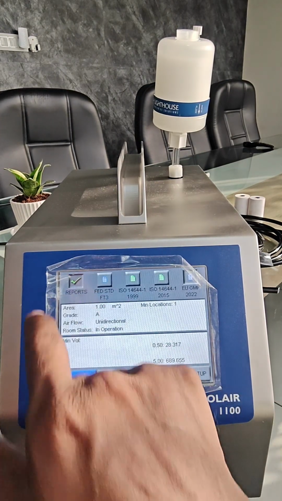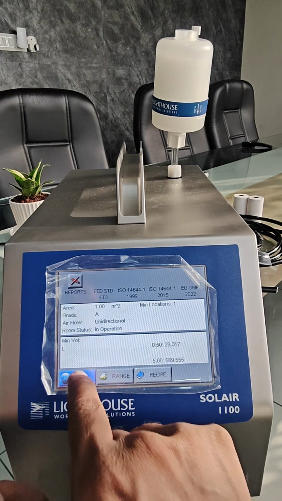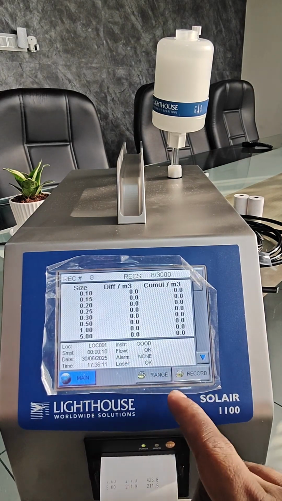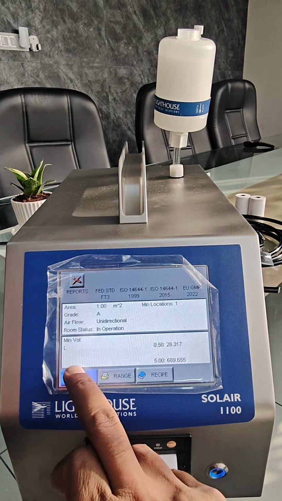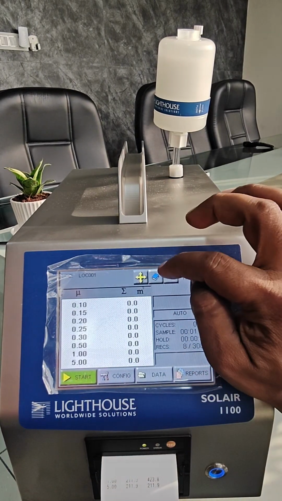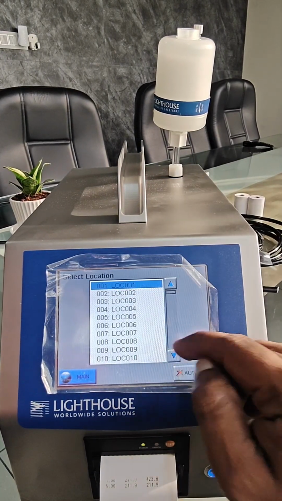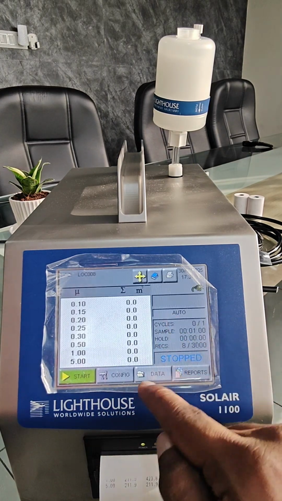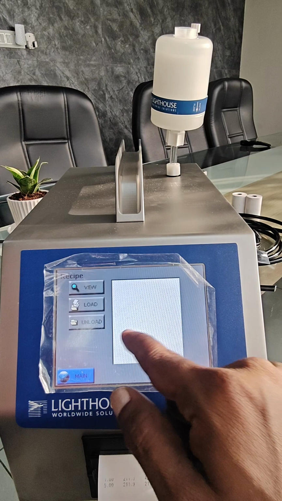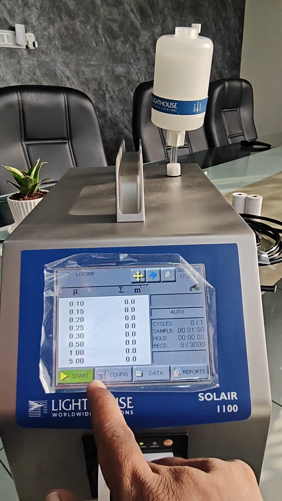Okay, now say for example, if you want to change the location name and these things, here you can have a selection of location. Here you can have a list of recipes.